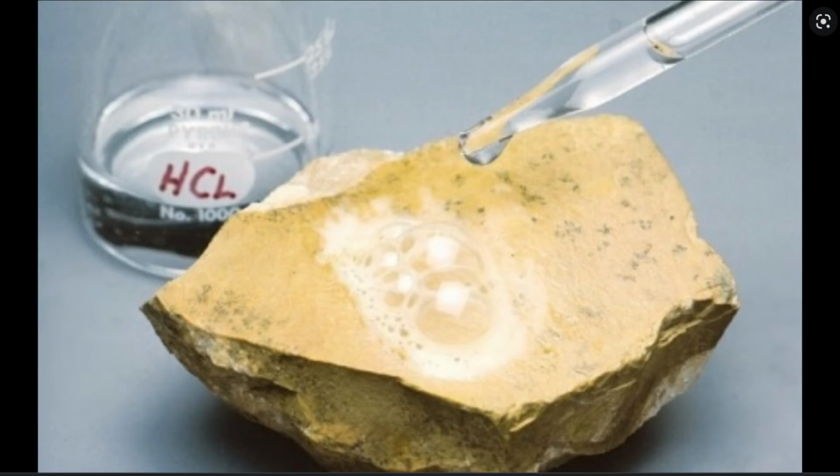Okay, another easy way to tell calcite from halite is the fact that calcite reacts with acid. So when you put a drop of acid on the surface of calcite, it's going to fizz and release actually CO2 gas. Okay, those are the bubbles that are coming out of that acid. The calcite, CaCO3, calcium carbonate, reacts with the acid and releases CO2.